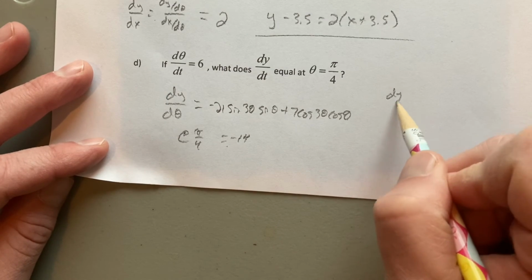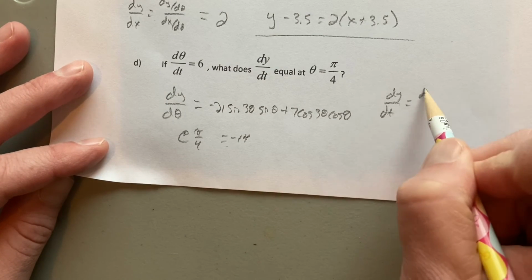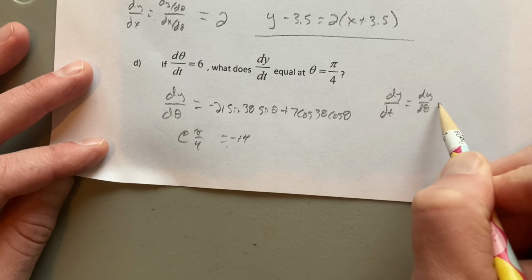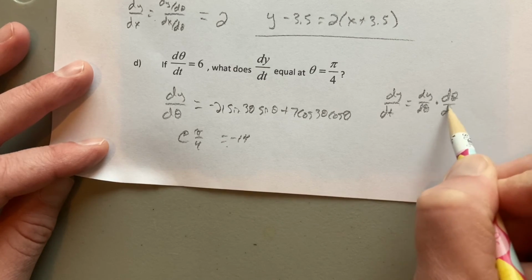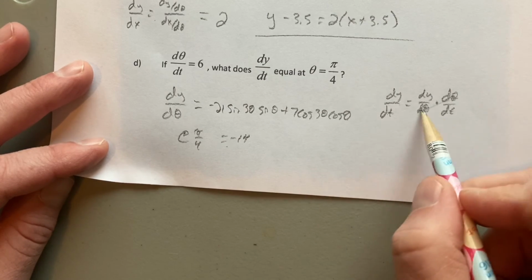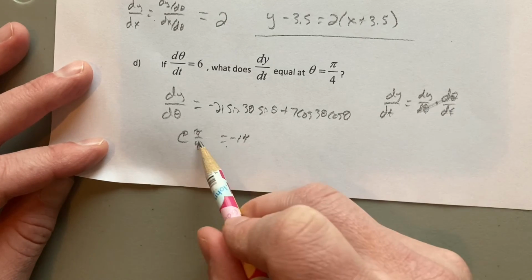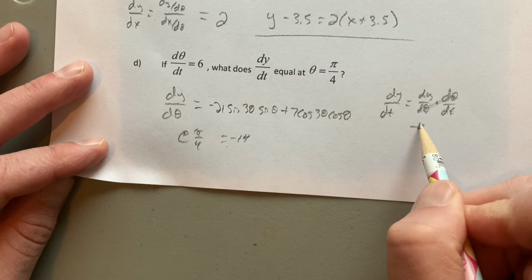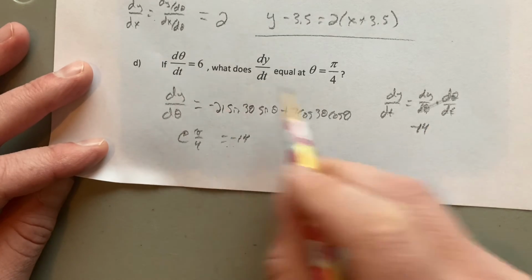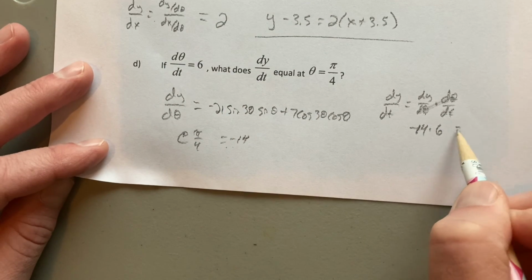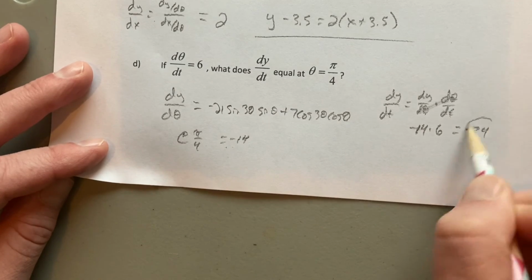Now, dy dt is dy d theta times d theta dt. And we know that because the d thetas would cancel and we'd get dy dt left over. Dy d theta we just said was negative 14. D theta dt was 6. If we multiply them, we end up with negative 84 as our answer.